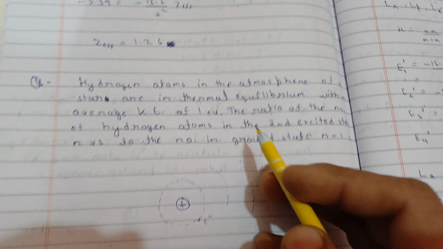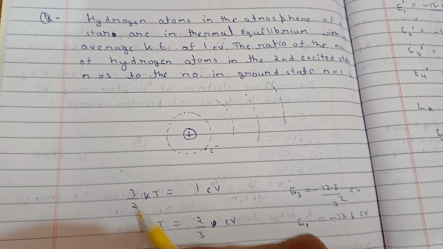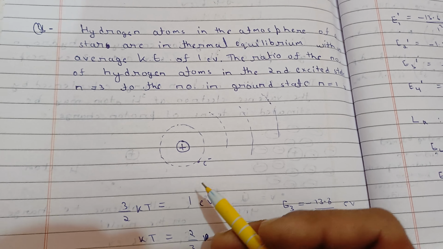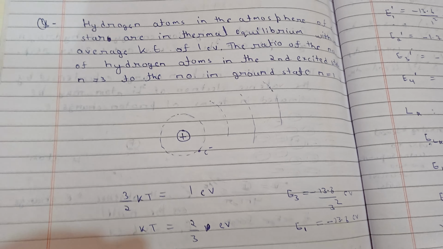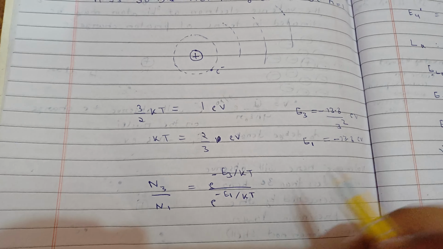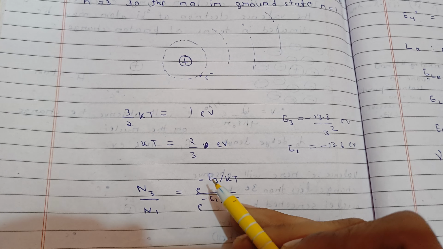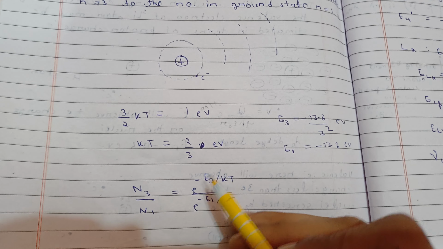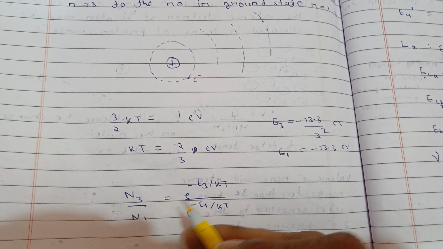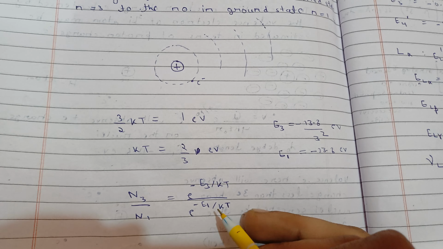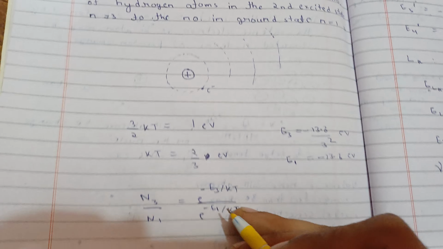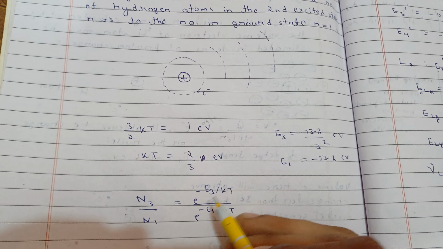You know that for a gas you can apply this formula, 3/2 kT. This is the average kinetic energy, equal to 1 electron volt. This is given, so you can find the value of kT from here. From statistical mechanics you know the formula: N3 over N1 is exponential of minus E3 by kT. E3 is the energy in the third state, the second excited state, and N1 is your ground state. You know the value of kT and you know the value of E3 even.